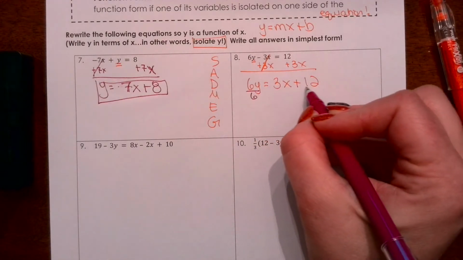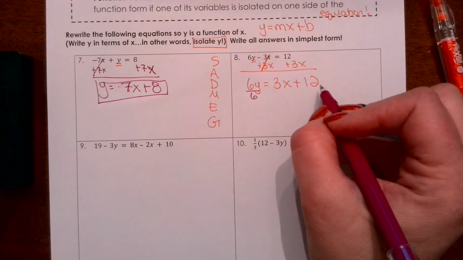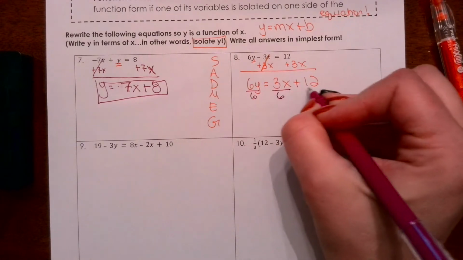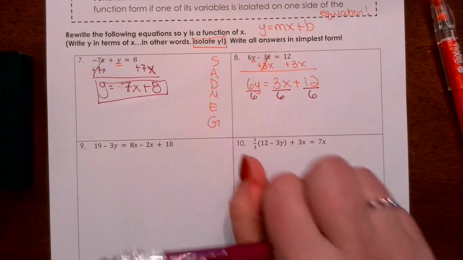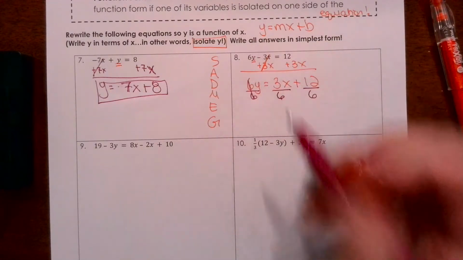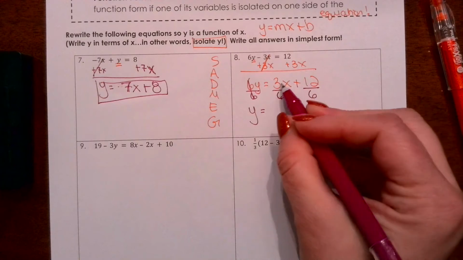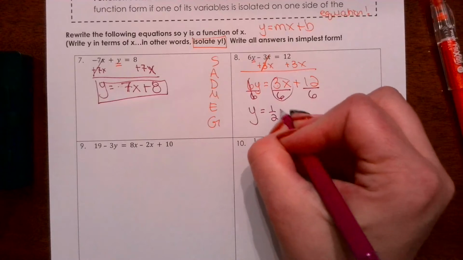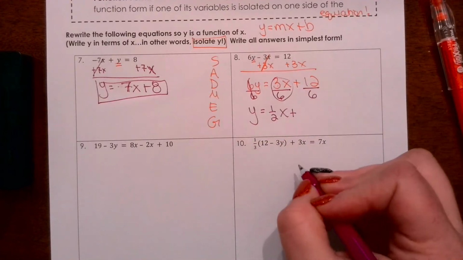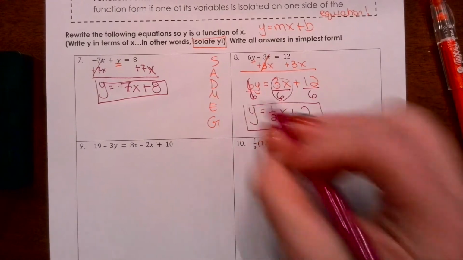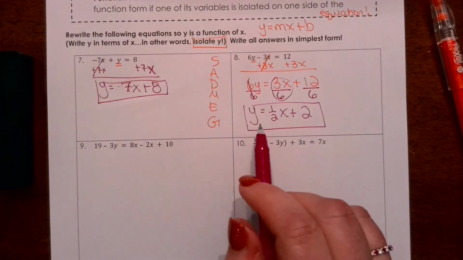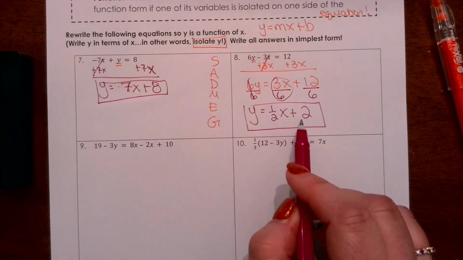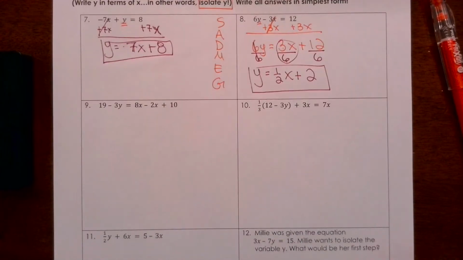Now this, in essence, divides the entire expression on this right side by 6, but I'm going to set it up like it's separated out so it's fractions. 6 divided by 6 is 1. Now I have 3/6 x. If I simplify this, I will get 1/2 x plus 12 divided by 6, which is 2. So now I have rewritten this so y is a function of x, and I have y equals 1/2 x plus 2, my slope being 1/2, and my y-intercept being 2.